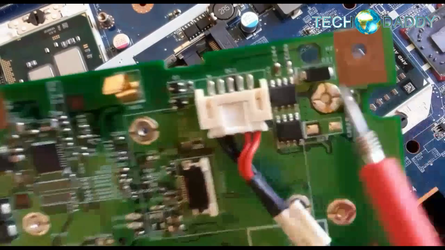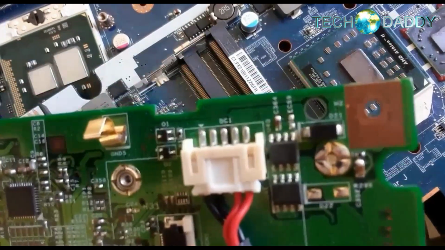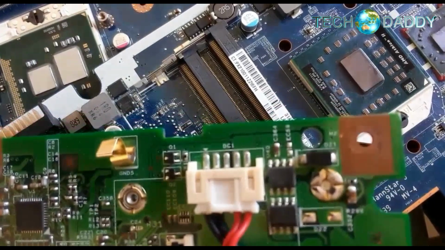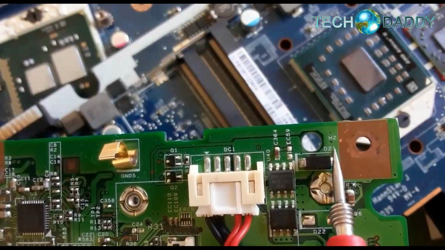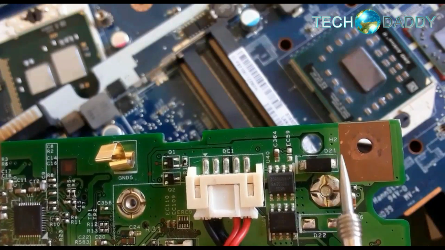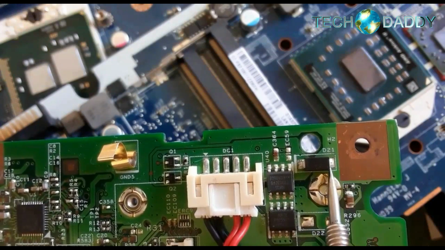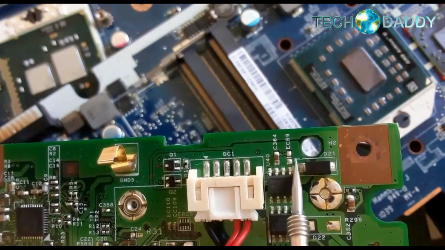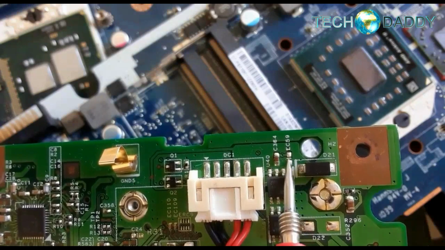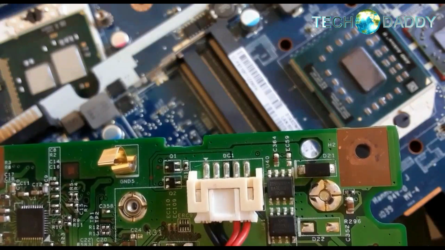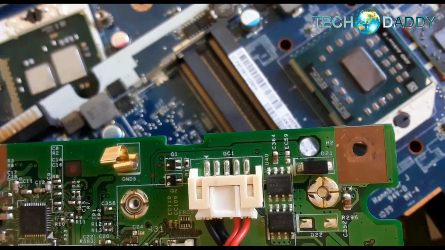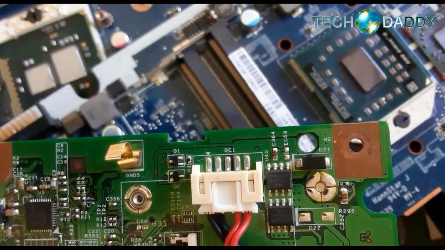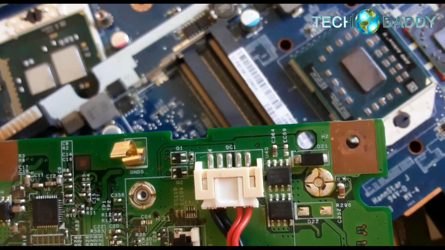So as you can see, this is the diode, always a black component. A rectangular black component is the diode. As you can see, we have D21, the reference for this diode. This is the diode. Always the anode part is connected to the ground, and the cathode or the negative part is connected to the power rail.